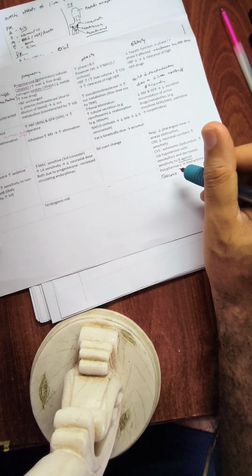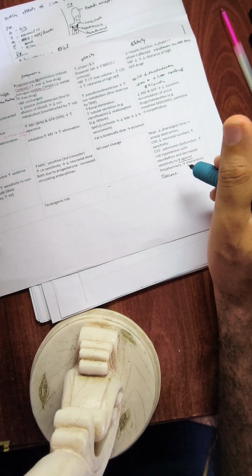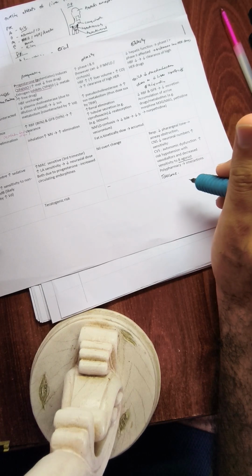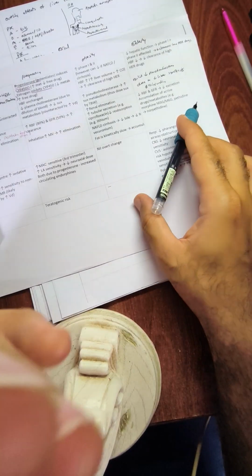And we know that amiodarone is an inhibitor, while phenytoin is an inducer. And tolerance, where you can say reduced receptors, G protein coupled receptor, whatever.